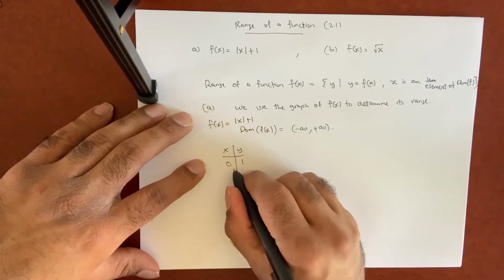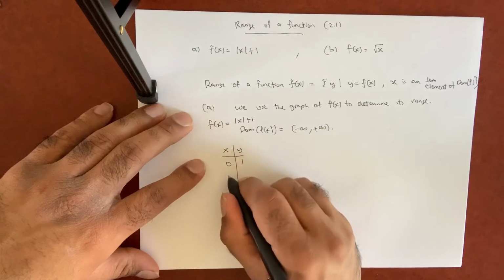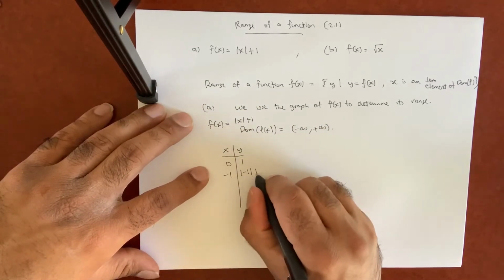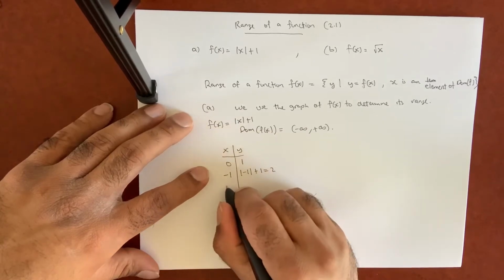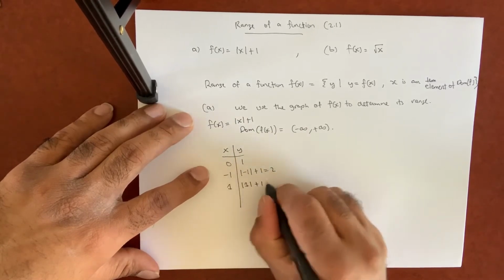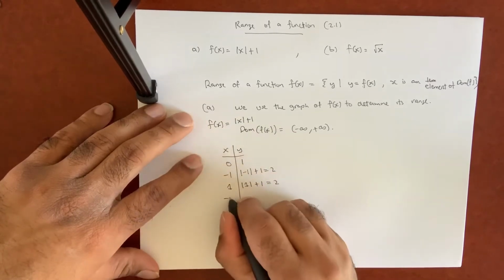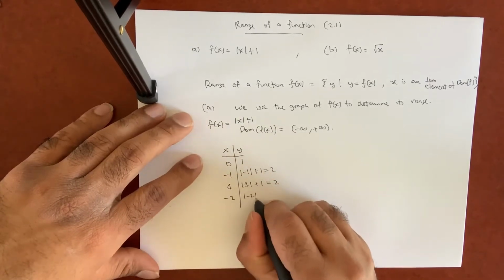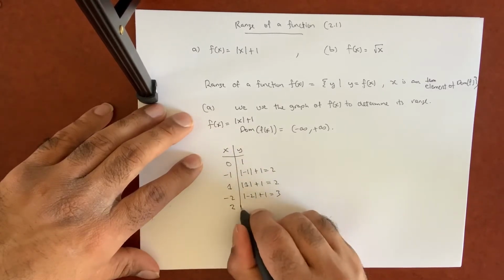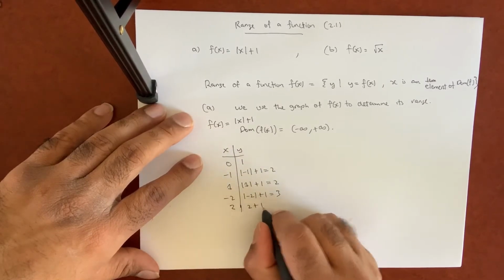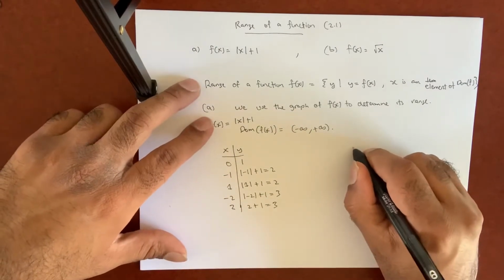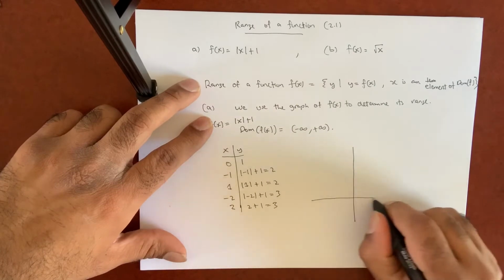So 0 goes to 1, because we have 0 plus 1. Negative 1, we get absolute value of negative 1 plus 1, which is 2. For positive 1, we get the same thing. For negative 2, you'll have the absolute value of negative 2 plus 1, which is 3. For positive 2, you'll get 2 plus 1, which is also 3. So let's take those points, graph those, and then see what the range looks like.